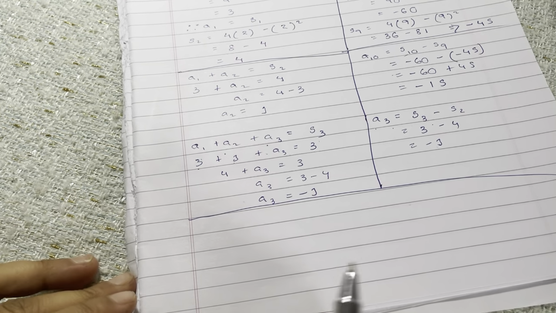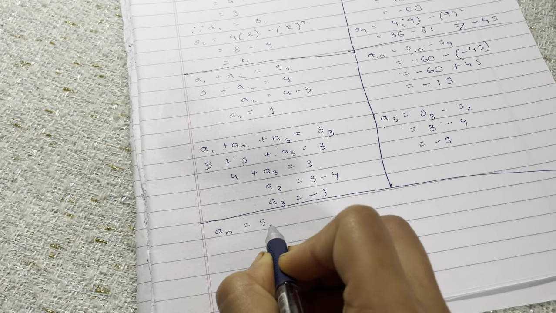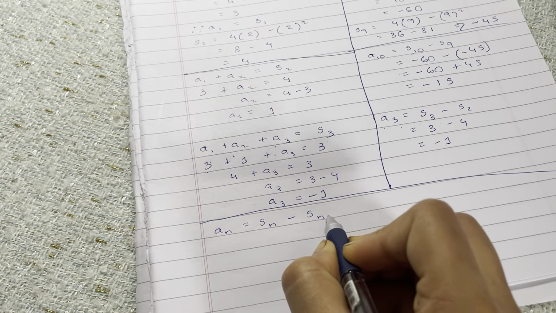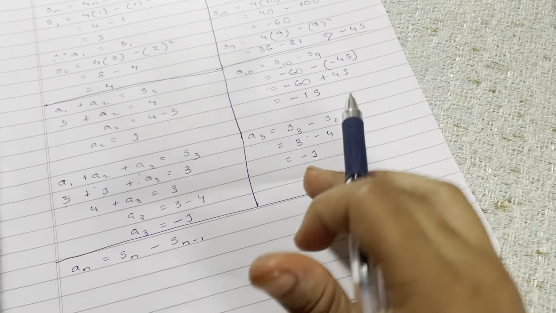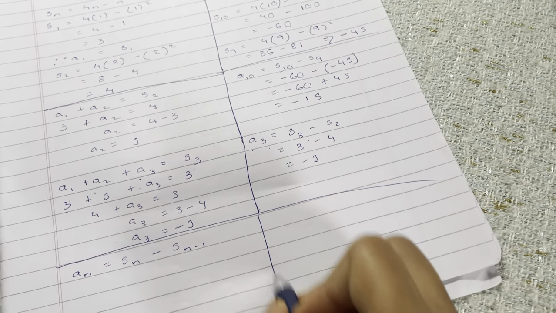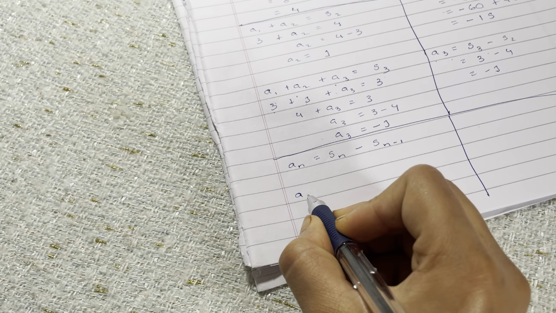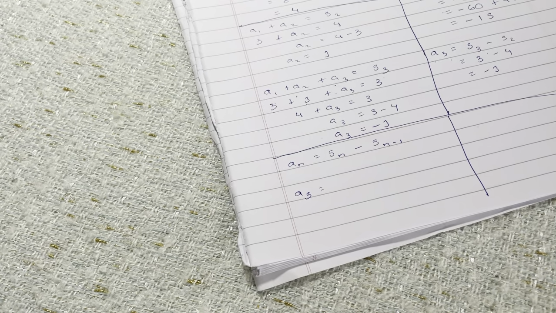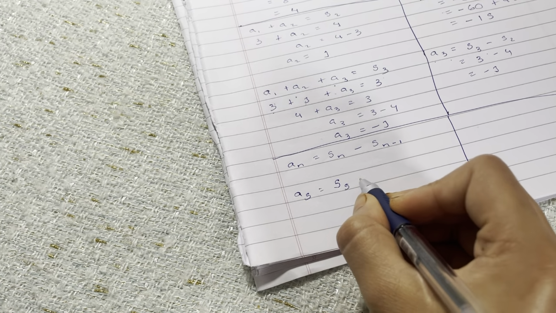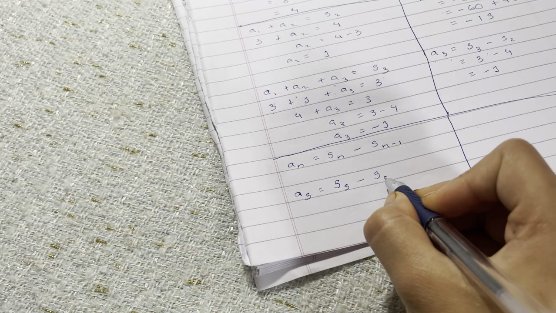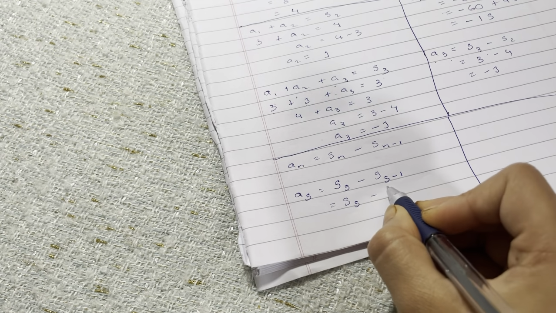Sn minus Sn minus 1. It could be anything. In simple terms, when the AP is in terms of number, let's say A5. Then A5 in the video, where n would be 5, is S5 minus S4.